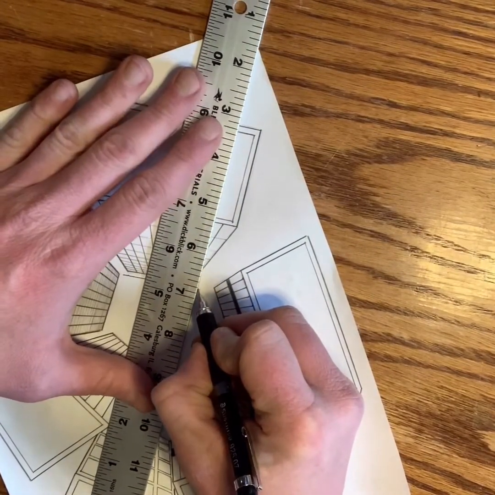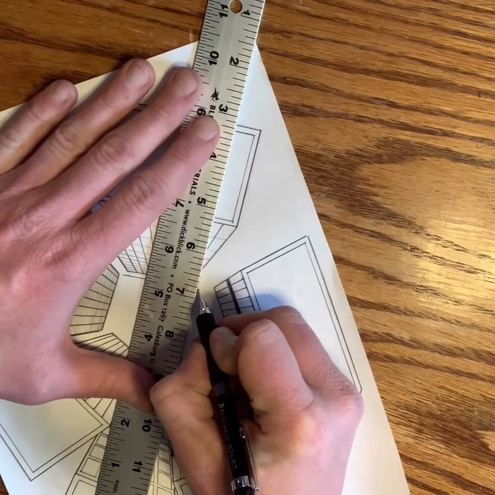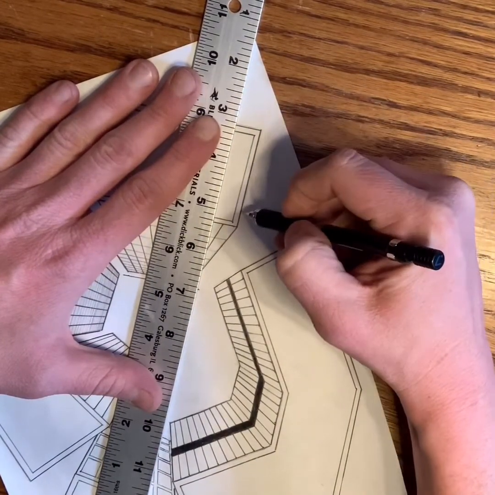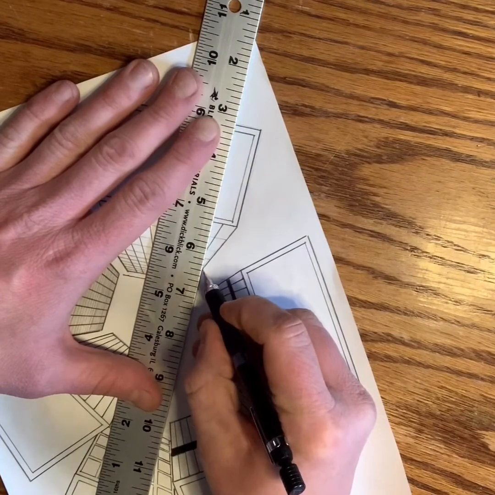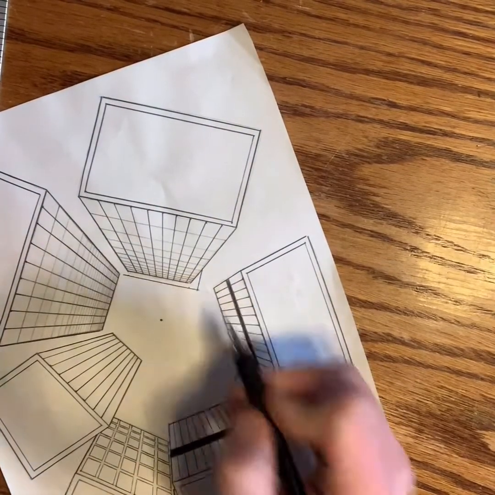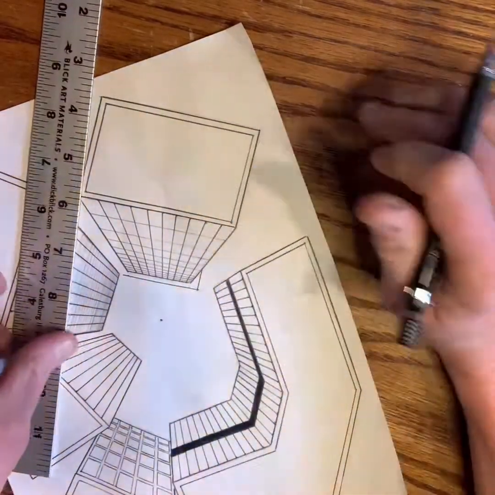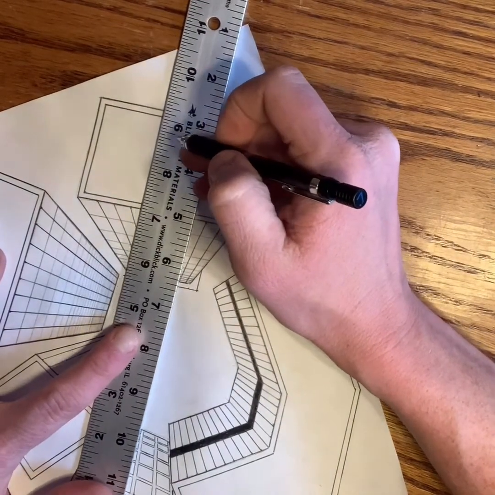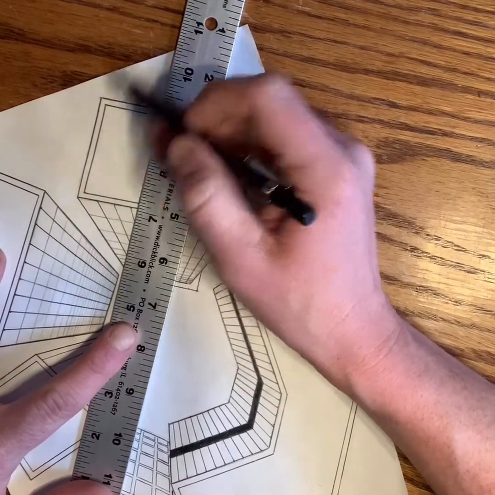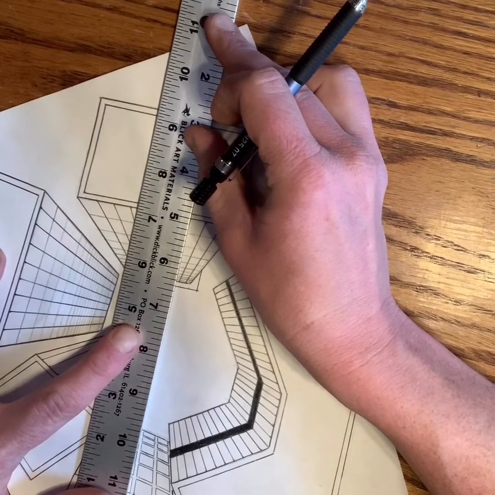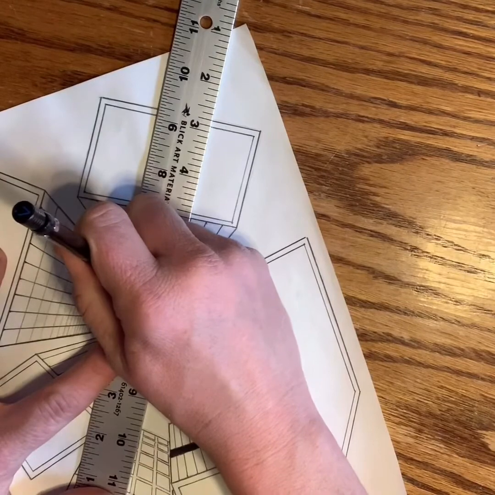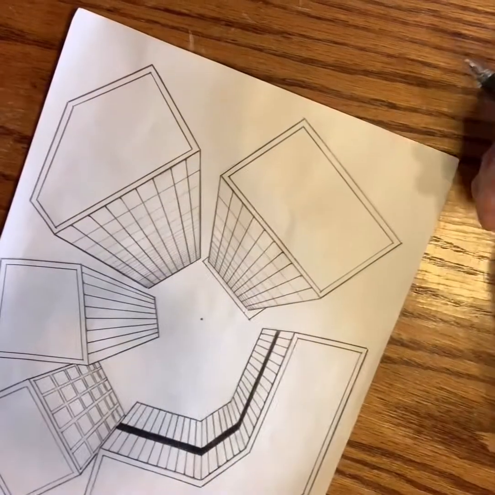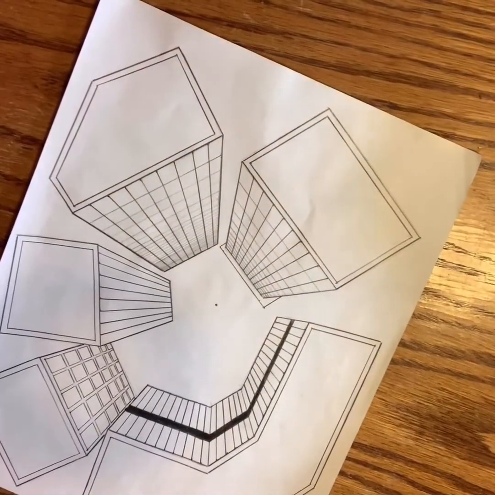I'm going to set my ruler right up against my pencil point, but I'm going to pivot this ruler until it's parallel to this rooftop line. Then I can draw that line, and then it'll stop when it hits the outer edge of the building. I'll do the same thing over on the opposite side. Set my ruler, be sure it's as close to parallel as I can get it to that roof line. Almost there. And then connect just like so.